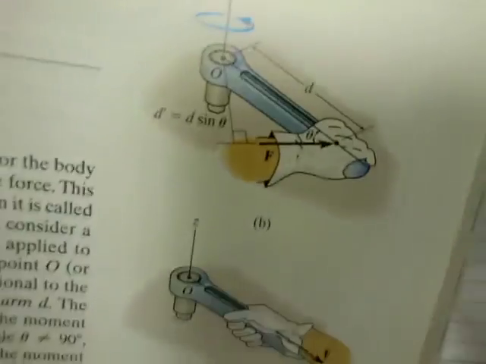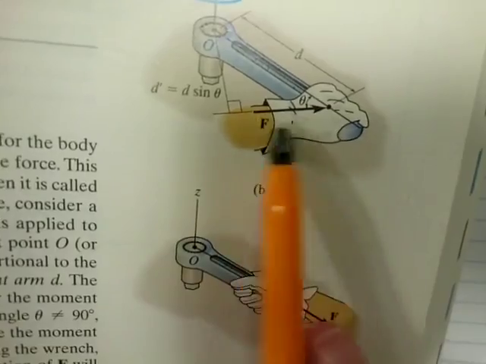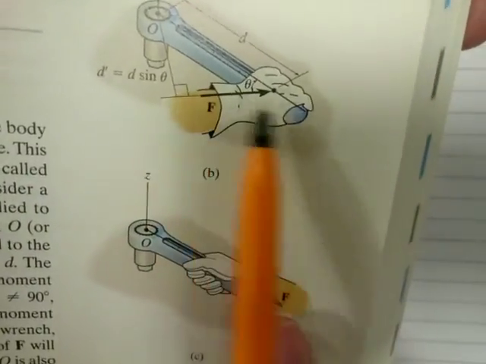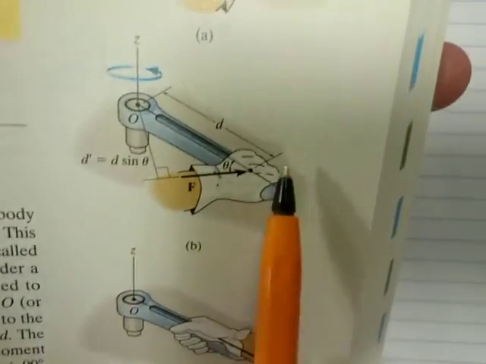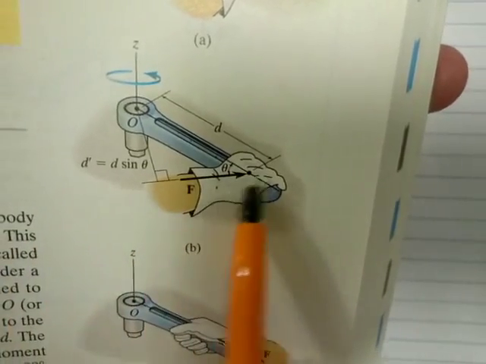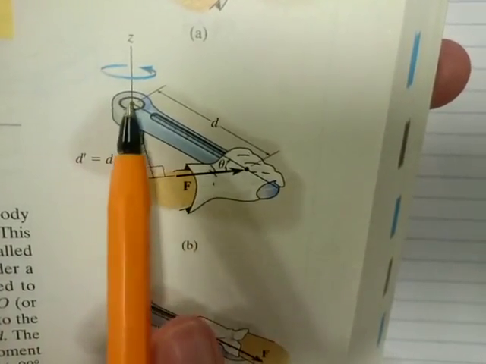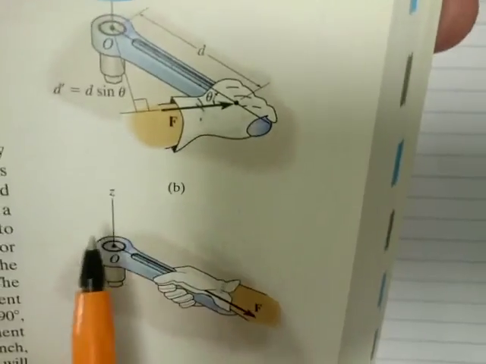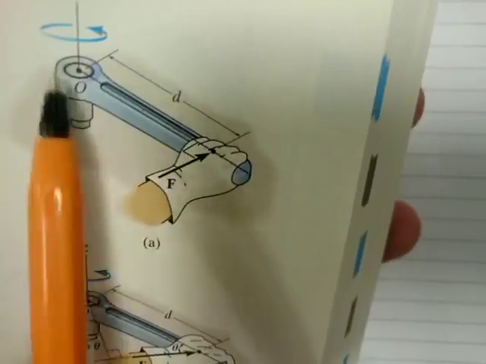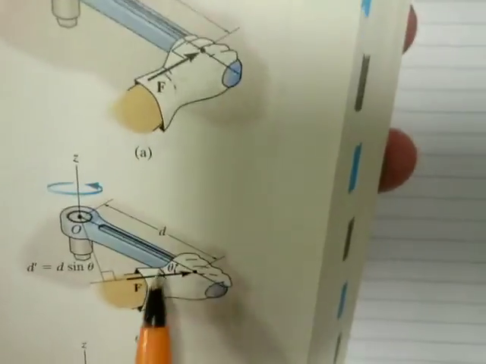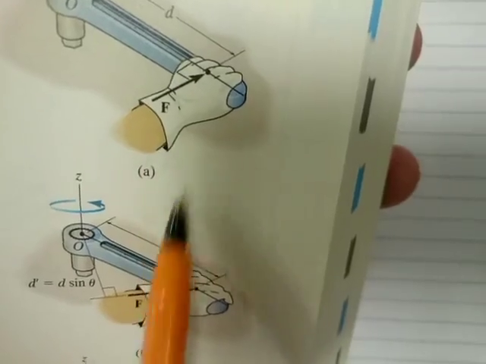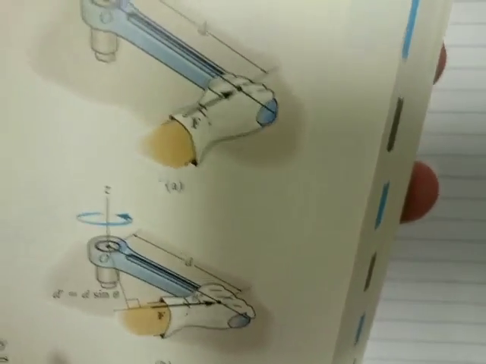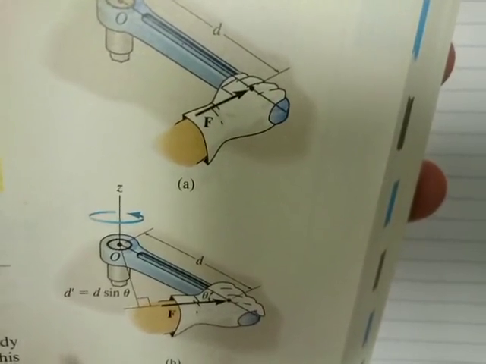What happens if we change the direction, the angle of that force? There's my F, and now I've changed the angle of the force. Can you see I need to now extend the line of action and find what that perpendicular distance is? Do you see that? And my question to you is, in which case will the moment be larger?